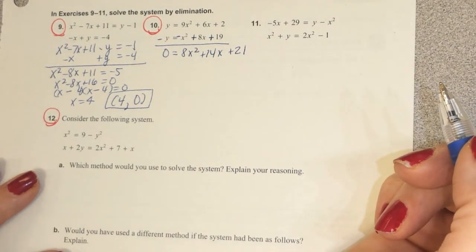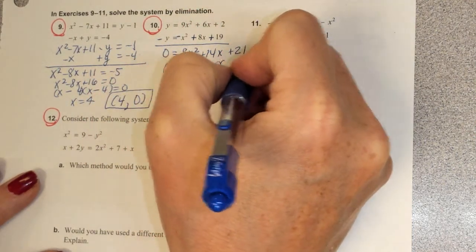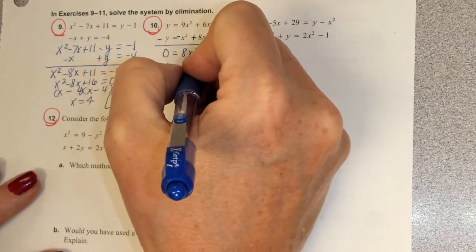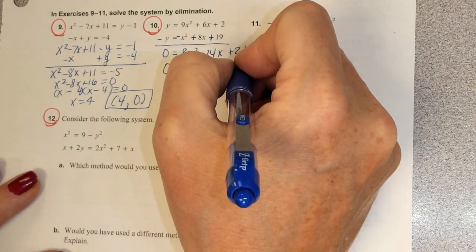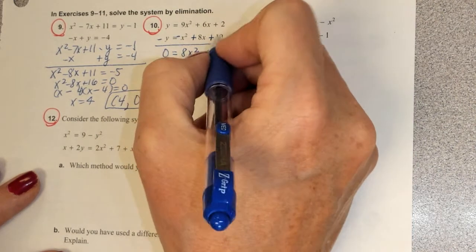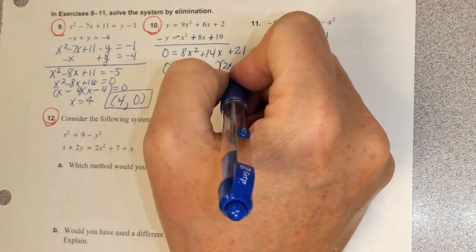All right, so now I'm going to have to try to factor this. Numbers that multiply to be 8x squared are 4x and 2x. Numbers that multiply to be 21 are 7 and 3. We're just going to see if this will work. 7, 3. Doesn't look like that's going to work.